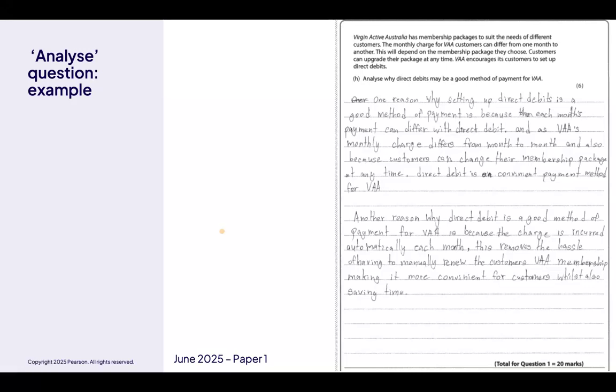Okay, this is that same question. Analyze why direct debits may be a good method of payment for VAA. Can I ask you to have a read? This is longer, isn't it? It's a 6-mark question. Let's have a read of what this student has put, and then we'll try and unpick this. A couple of minutes to read that, then I'll take you through that.